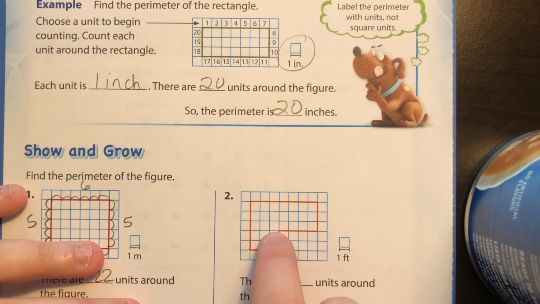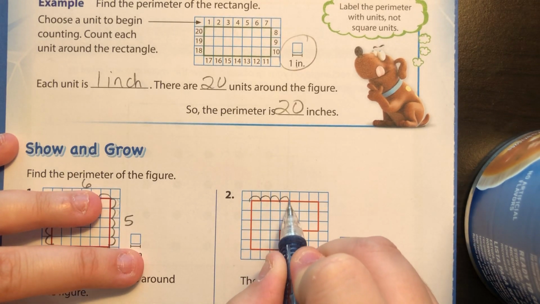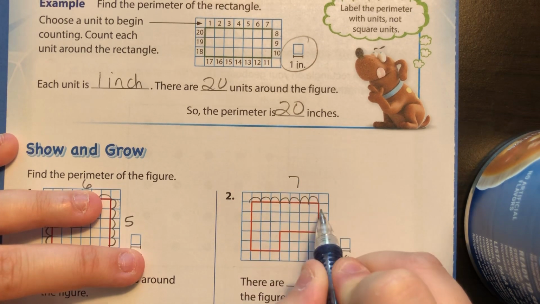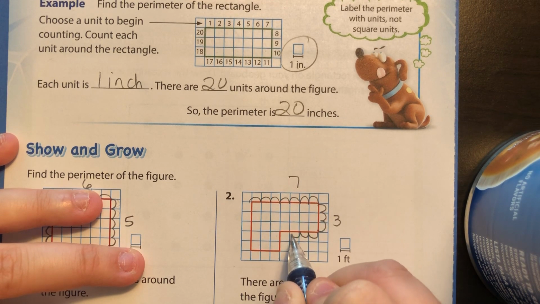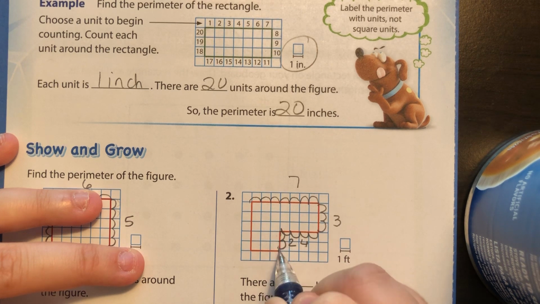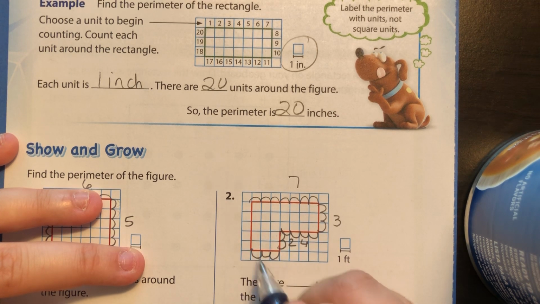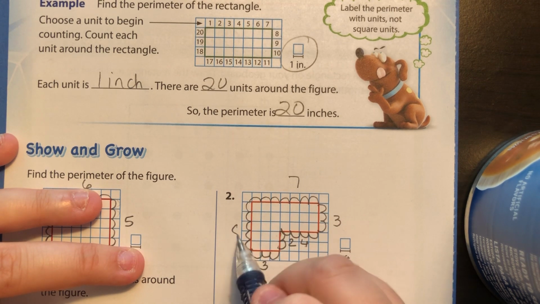Especially because you have friends like this, which can be a little bit trickier. 1, 2, 3, 4, 5, 6, 7. 1, 2, 3. 1, 2, 3, 4. Then 1, 2. See, you have to count this one. 1, 2, 3. And then 1, 2, 3, 4, 5.